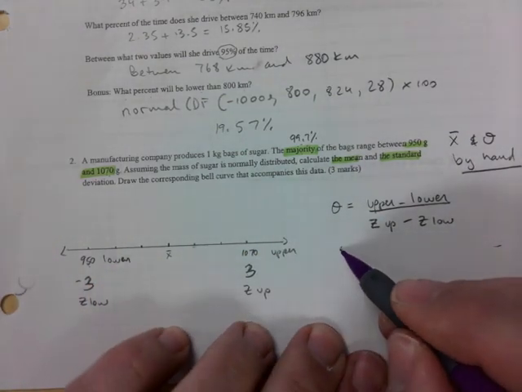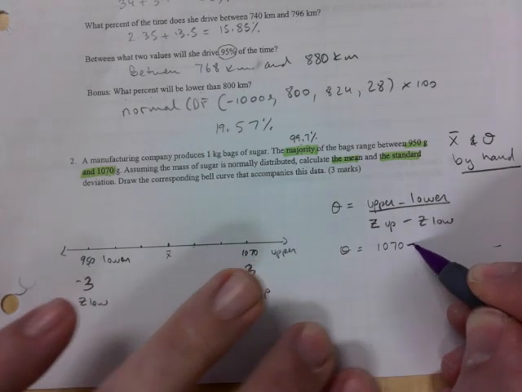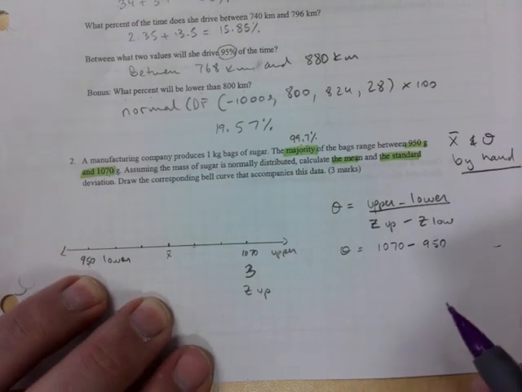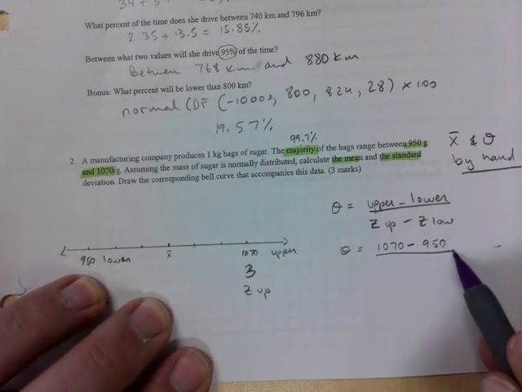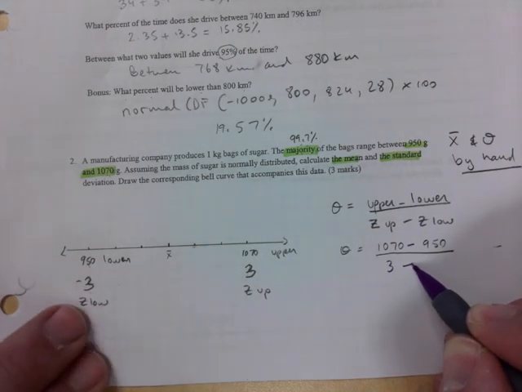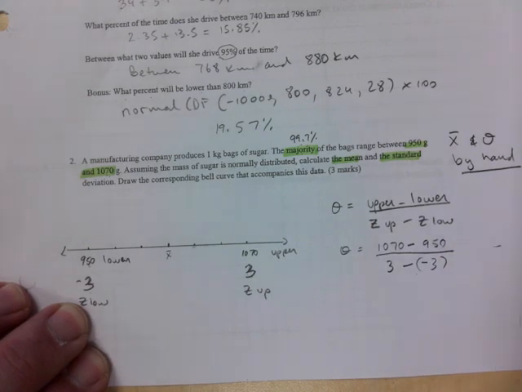So to find the standard deviation, we go upper minus whatever the lower is, 950. So if that had been a negative, you would have ended up with a double negative. Then you go z up minus z down, or the lower one, right? Like this, double negatives.